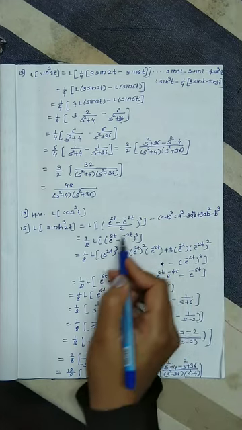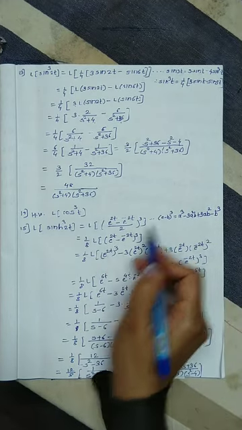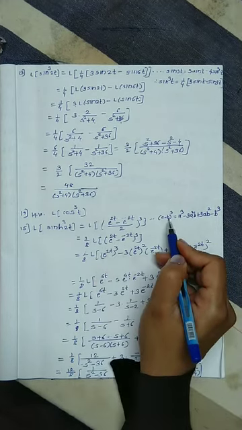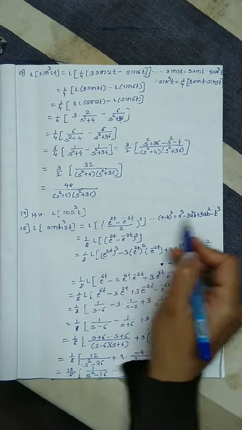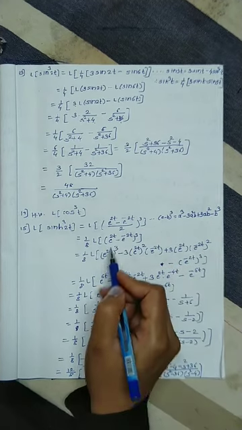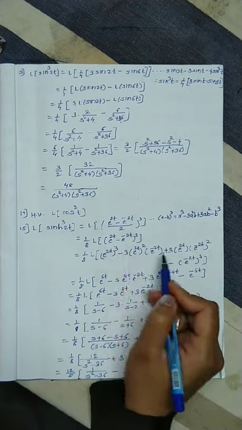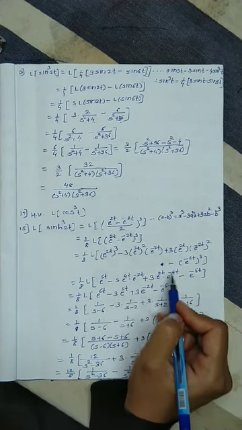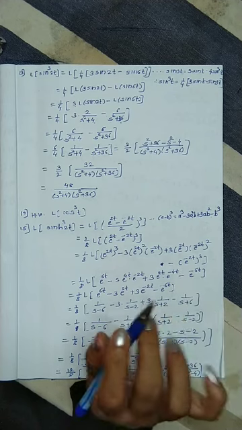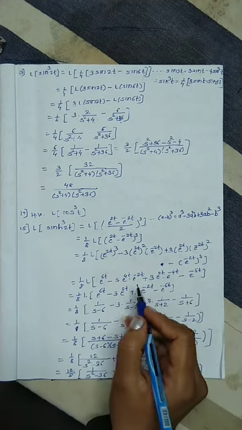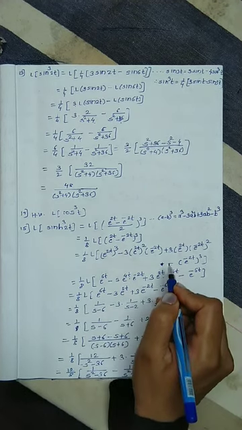Now what is a here? e raised to 2t becomes your a, and e raised to minus 2t becomes your b. Expand like this. What do we get? a cube minus 3a square b plus 3ab square minus b cube. Now we have to use the indices.